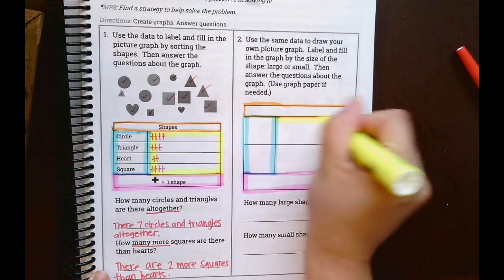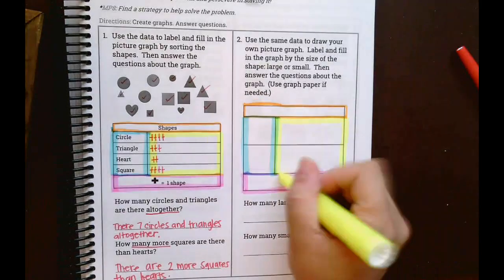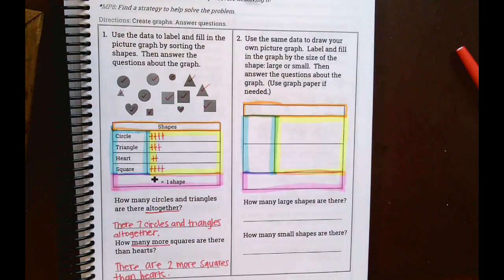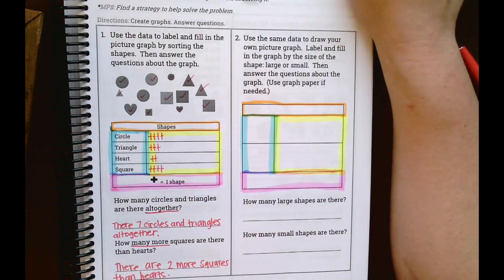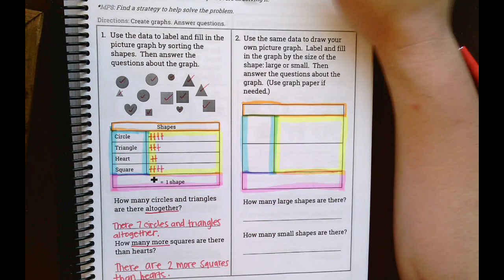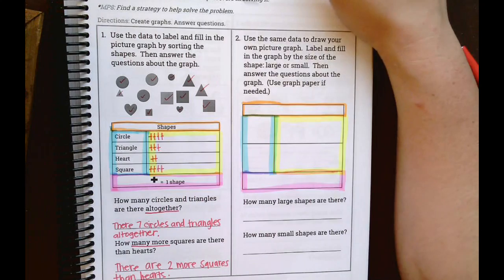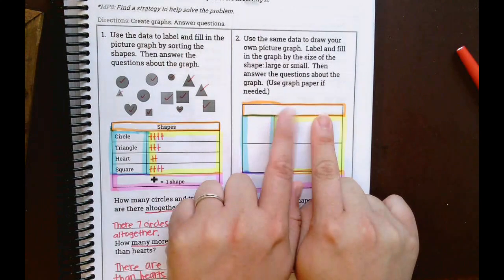I would suggest to keep marking it every single time until you can remember where each part goes. Because if you're looking at a blank graph, you might think you could put the label right here. So you want to mark it off based on what you can remember of how it's set up originally. The first one we can put is our title.